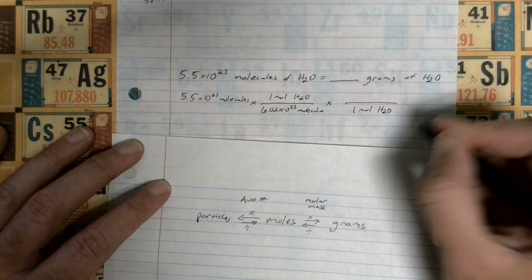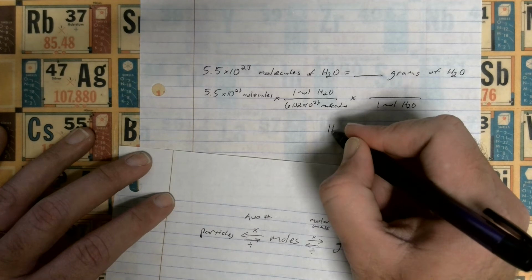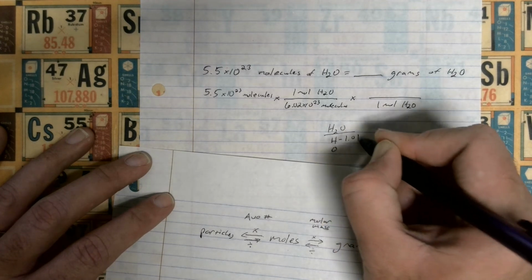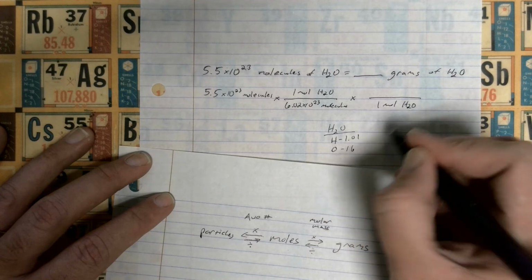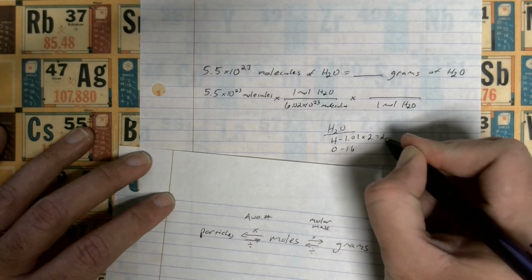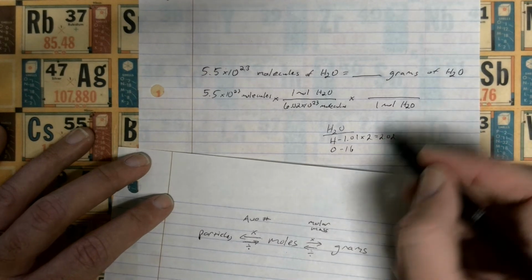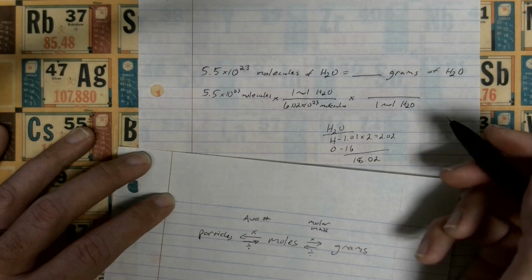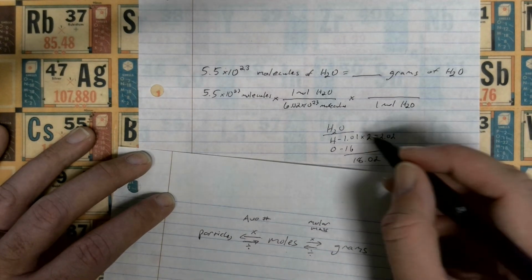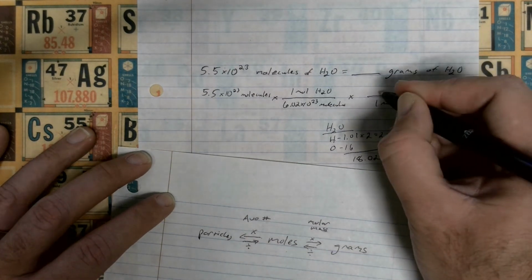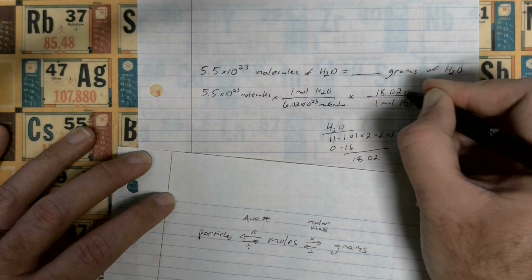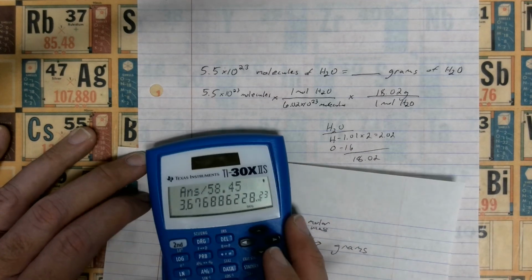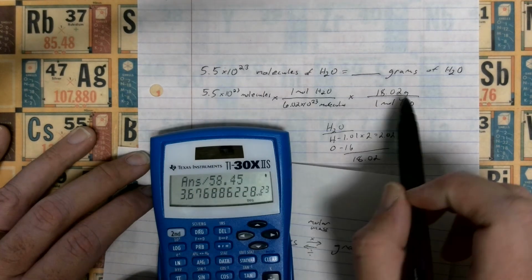So molar mass of water, H2O, hydrogen, oxygen. Hydrogen's 1.01, oxygen 16. We multiply hydrogen by 2 because we have 2 of them. And then that is 18.02. Okay? So again, this is all from the periodic table, and then we multiply by how many we have in the formula. That's going to go right here, 18.02 grams. So again, we're going to multiply across the top and then divide by the bottom.